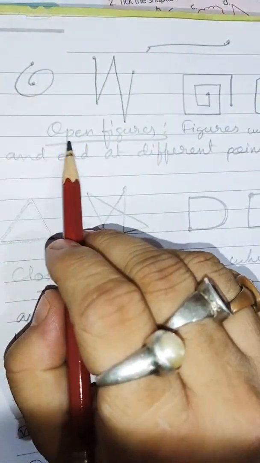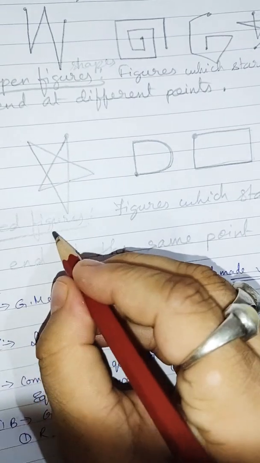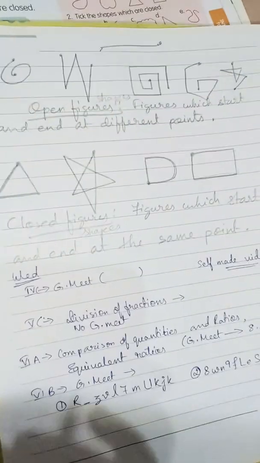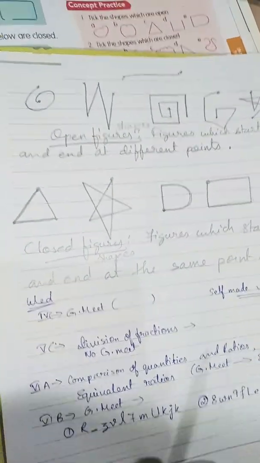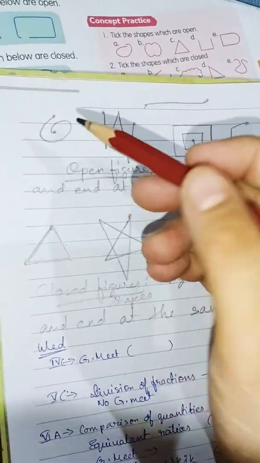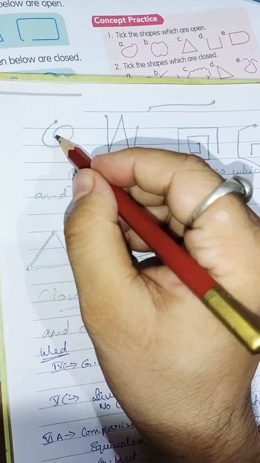Then I want to talk about now open figures, also known as open shapes, and closed figures or closed shapes. So I have drawn some shapes here. I have drawn some shapes here also. What is the difference between these two shapes? If you see in all these shapes, even a line segment, if I take, it starts from one point and it ends in another point.